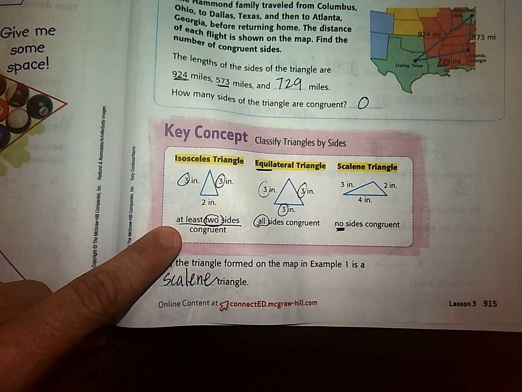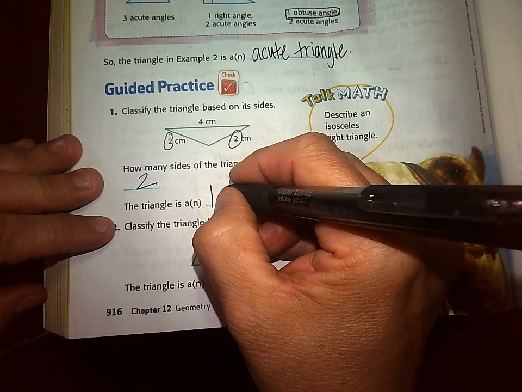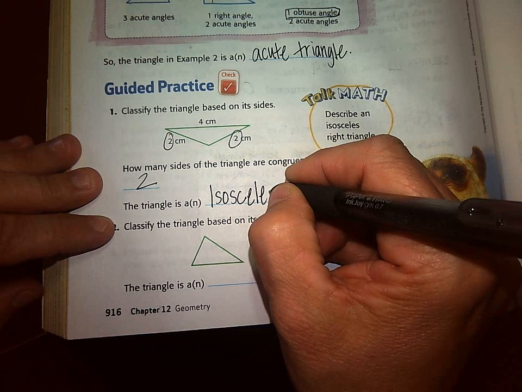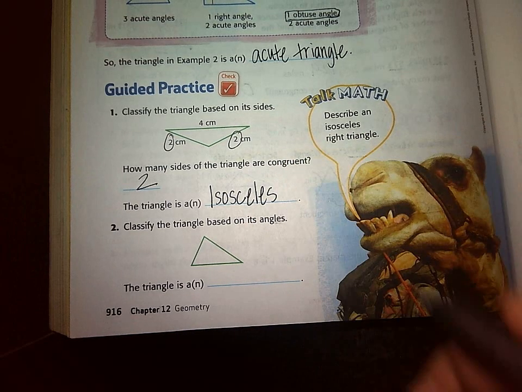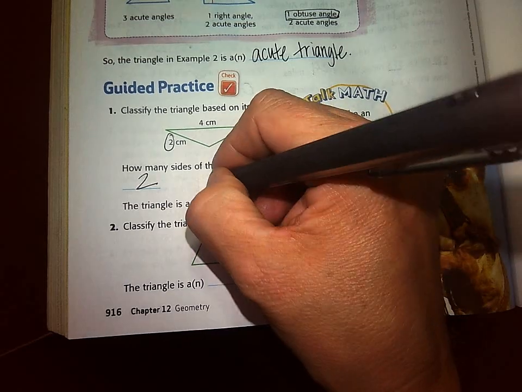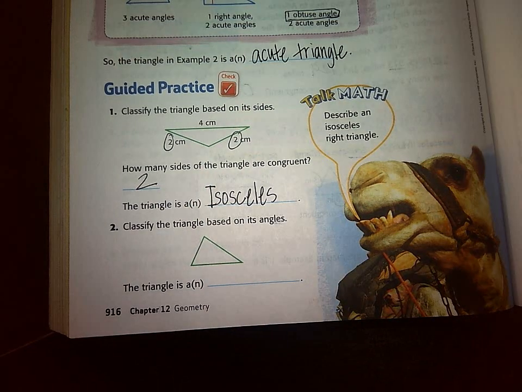And if 2 sides are congruent, it is an isosceles triangle. And we're going to spell this correctly. I-S-O-S-C-E-L-E-S. The triangle is an isosceles, and that's a capital I, isosceles.